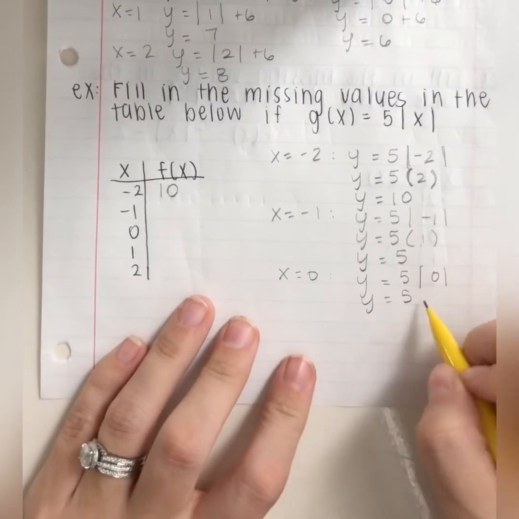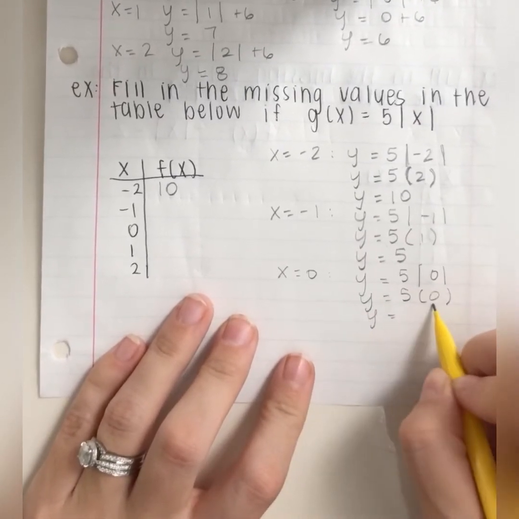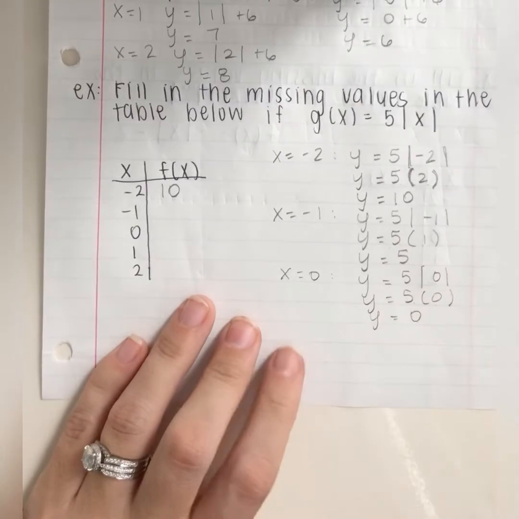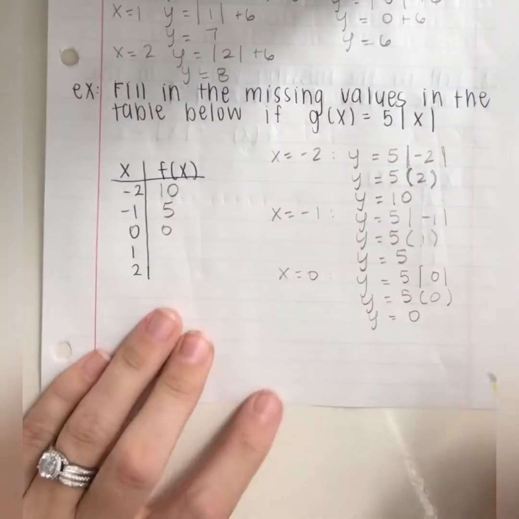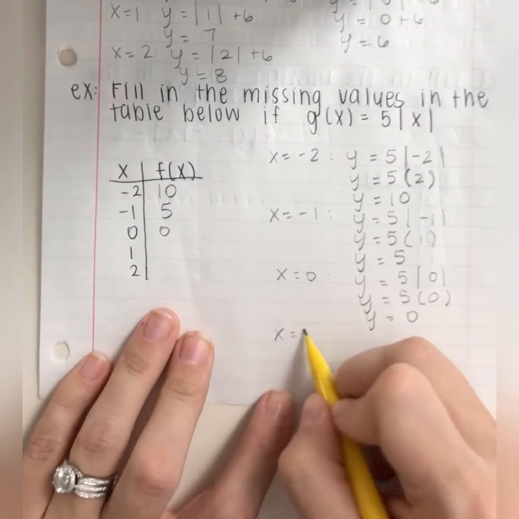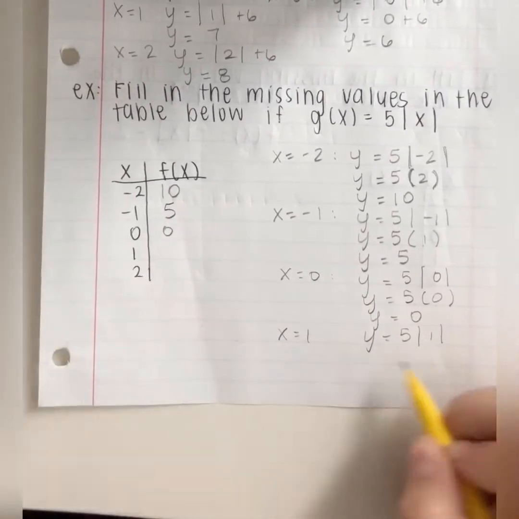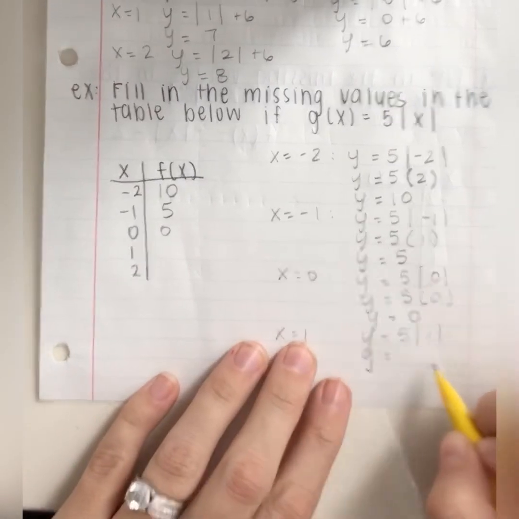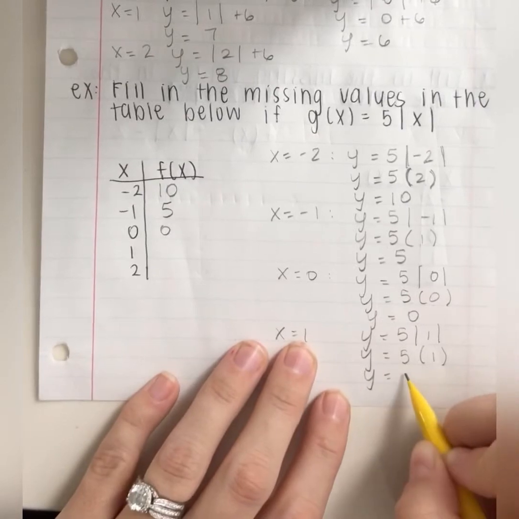Well, the absolute value of 0 is just 0, and any number multiplied by 0 is 0. Oops, and I forgot to put my 5 here. Okay. When x equals 1, we have y equals 5 times the absolute value of 1. The absolute value of 1 is just 1, and 5 times 1 is 5.